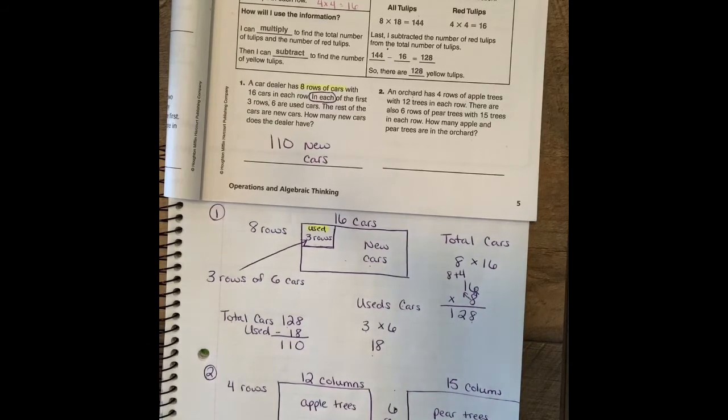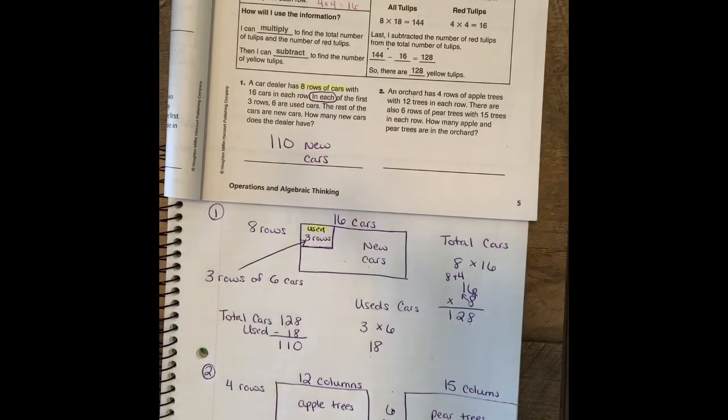So this time, instead of doing the algorithm, I'm going to break this up and do the area model. I wish I hadn't written in it. So I'm going to come down here and do my area model underneath it. So if I want 4 times 12, I need to break 12 up into a number bond. The best number bond to use is, that's right, 10 plus 2.